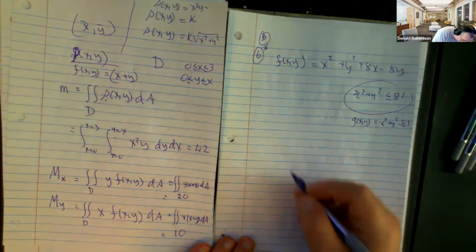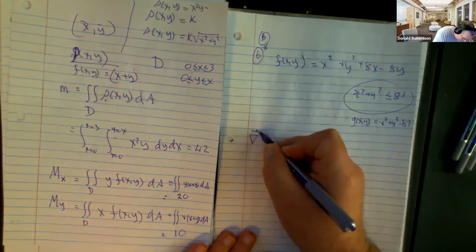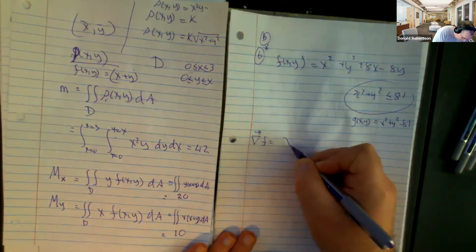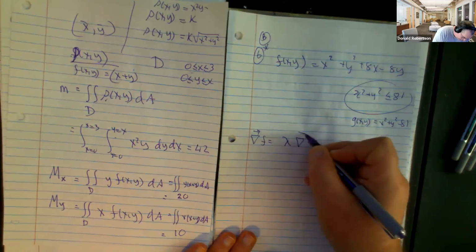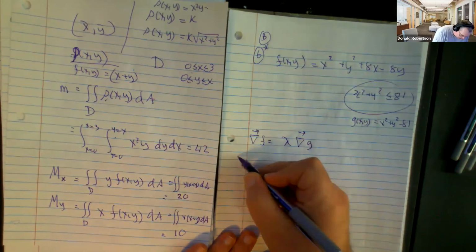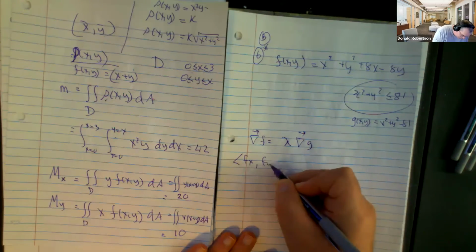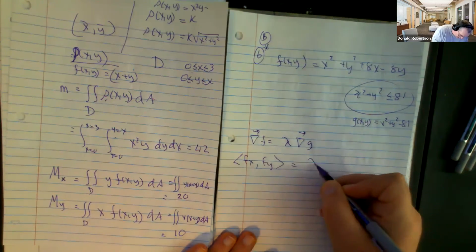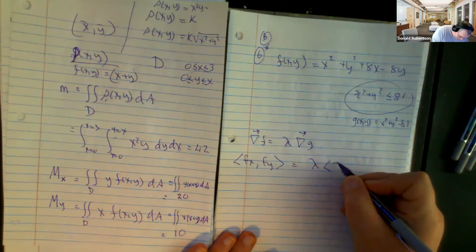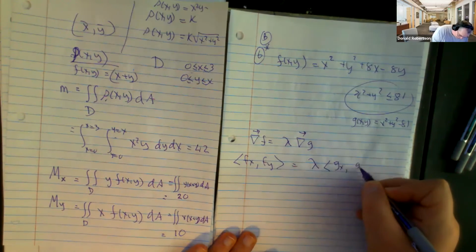So according to Lagrange multiplier, the gradient of f will be equal to lambda times the gradient of g. And the gradient of f is the partial derivative with respect to x and with respect to y, and it's going to be lambda times the partial derivative of g with respect to x and g with respect to y.